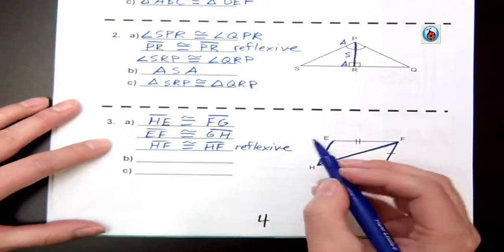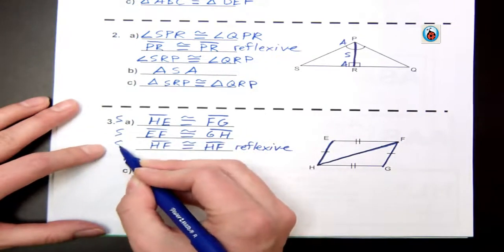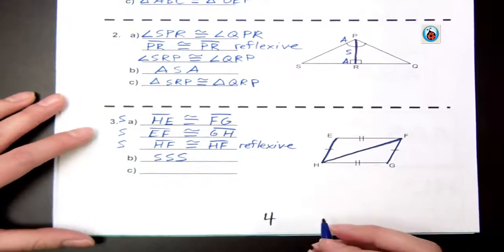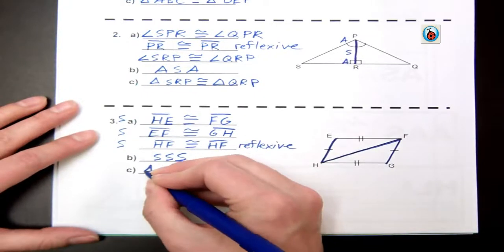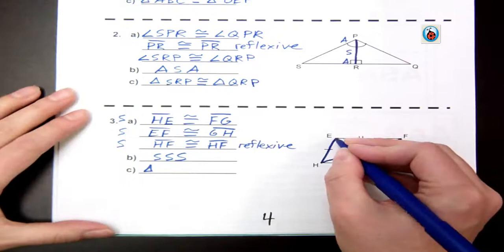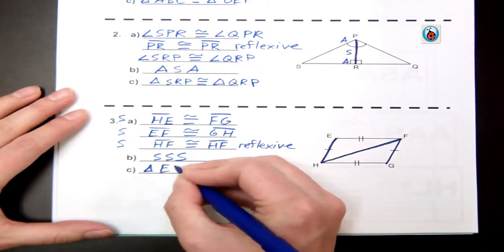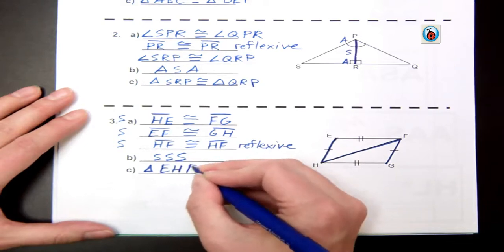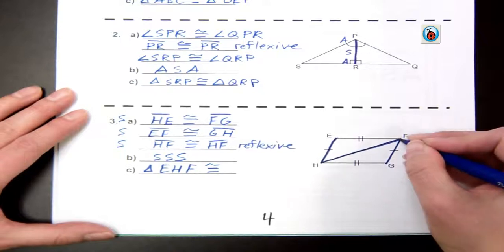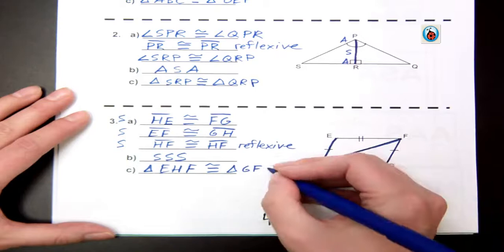And so again, I have side, I have another side, I have another side. Therefore, they are congruent by side, side, side. And my congruent statement, here I'm going to start with E, with my outside angle, follow through to the 1 marked side first. So EHF is congruent. I start with my outside, go in the direction of the 1 first, and so that would be GFH.